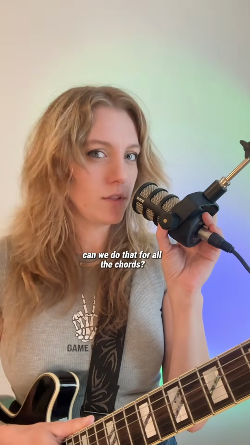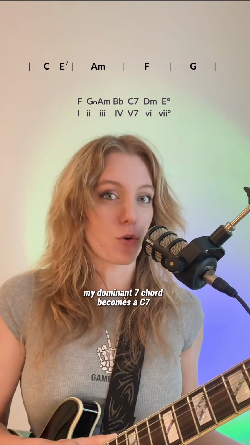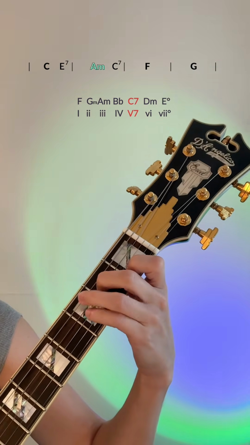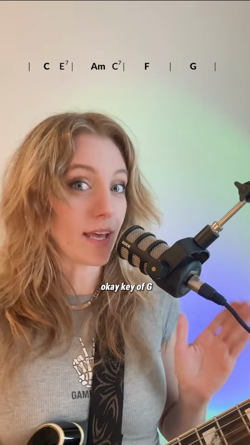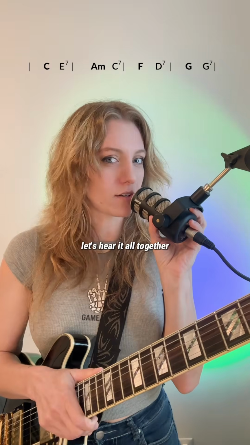Ooh, can we do that for all the chords? Okay, so if we pretend we're in the key of F, my dominant 7 chord becomes a C7. Okay, key of G, D7. Let's hear it all together.